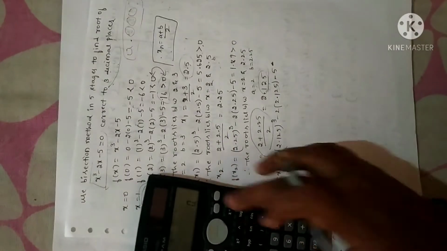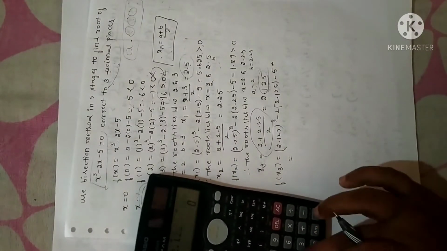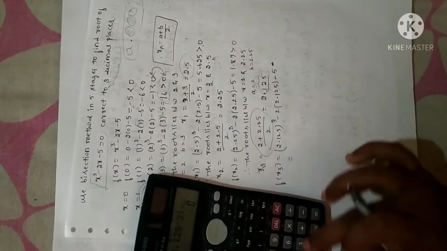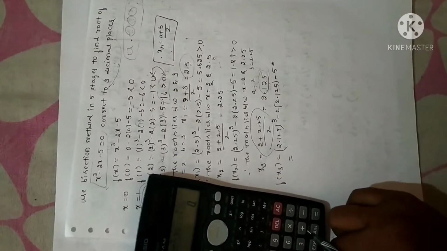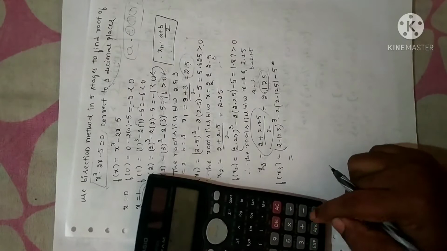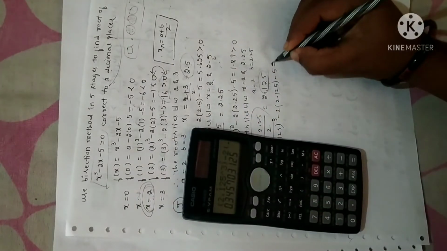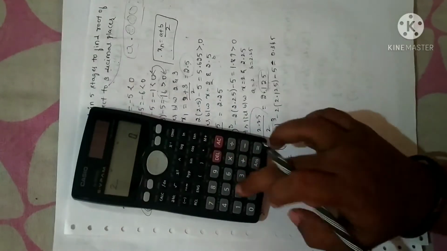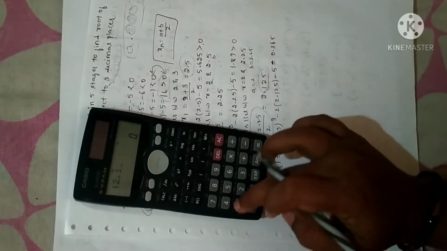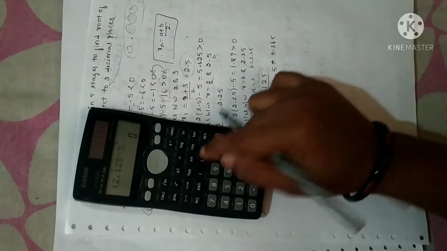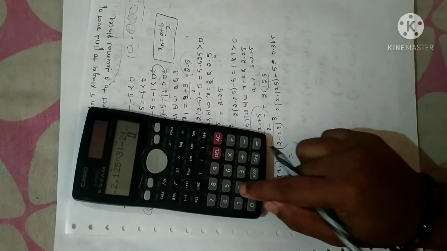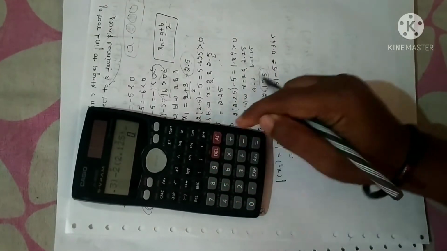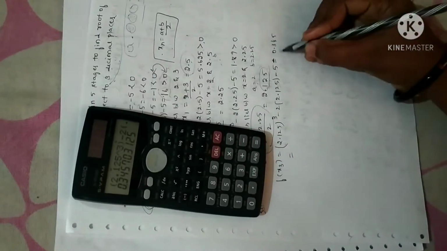So after simplification, 2.125 whole cube minus 2 into 2.125 minus 5 is 0.345. Let me simplify once again. It gives us 0.345.